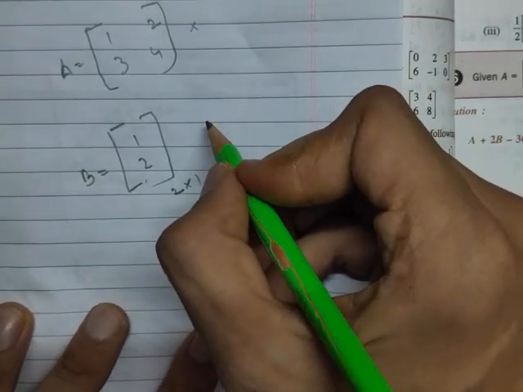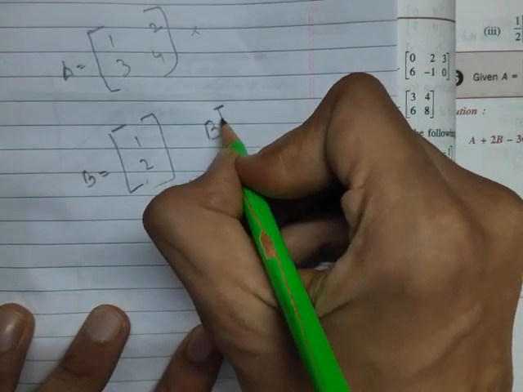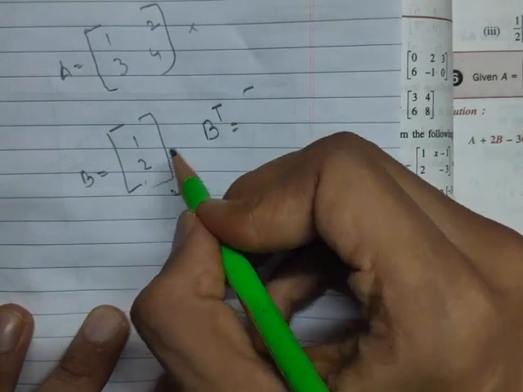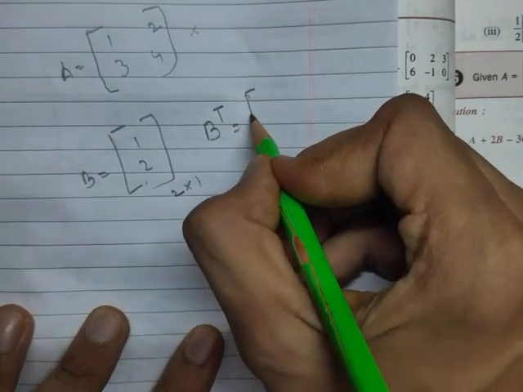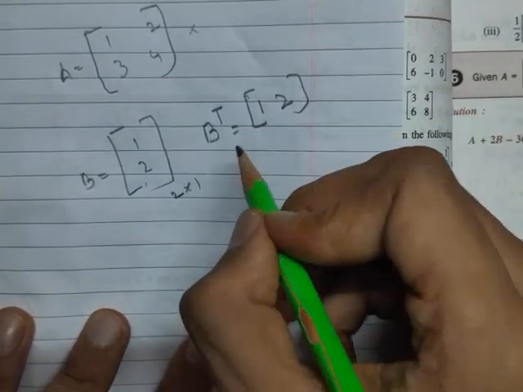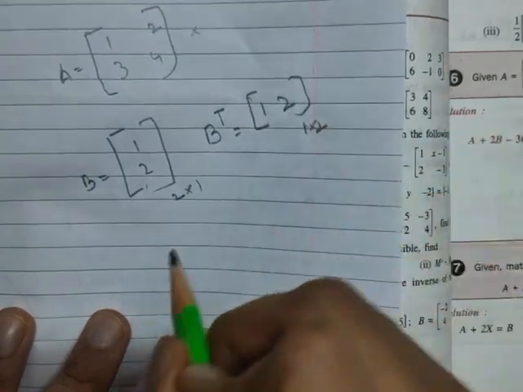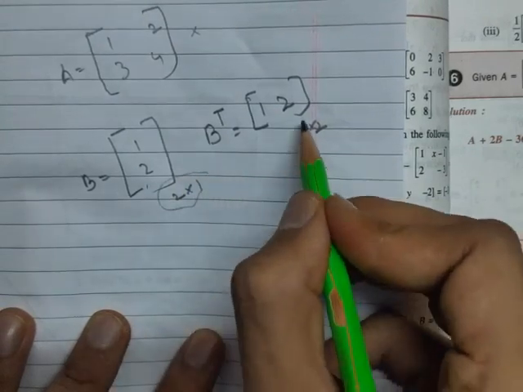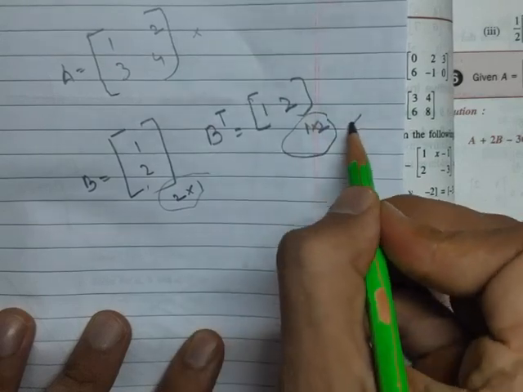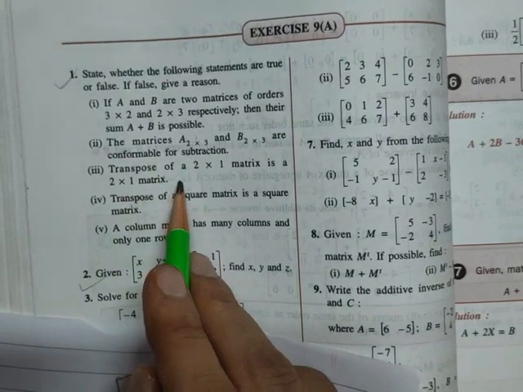If you've guessed it already, that's nice, but rest of us, let's pay attention. If I transpose this, that means I'll say B raised to T or B raised to dash. If I transpose this, row gets converted into column. So that means I must write it like this. Now tell me the order. How many rows? 1. Into how many columns? 2. So question asked whether the order of 2 cross 1 after transpose is again 2 cross 1. I'll say no. Order is 1 cross 2. So it is false.